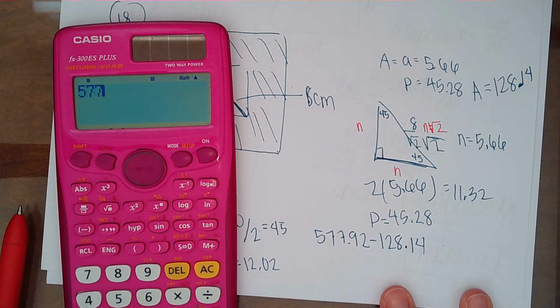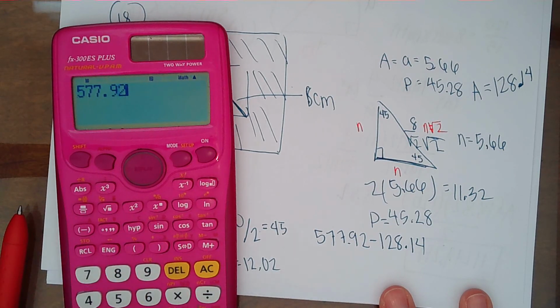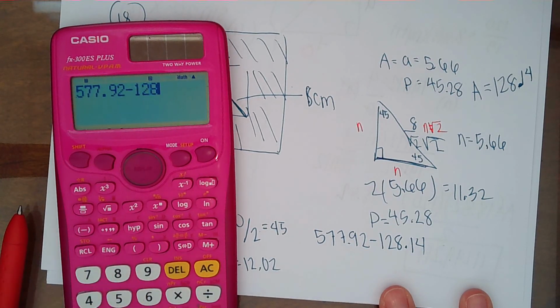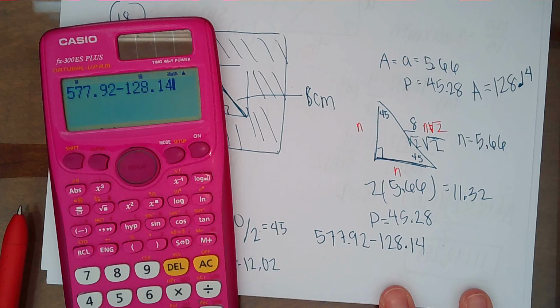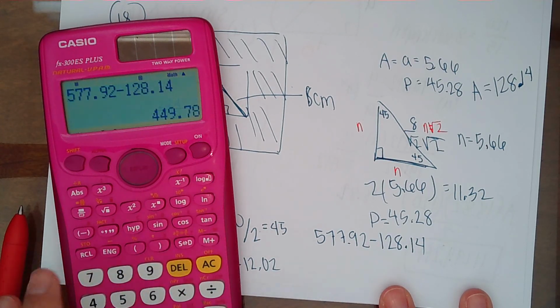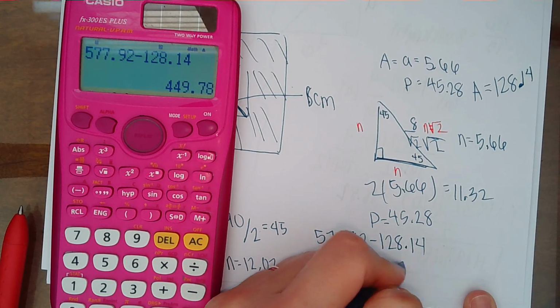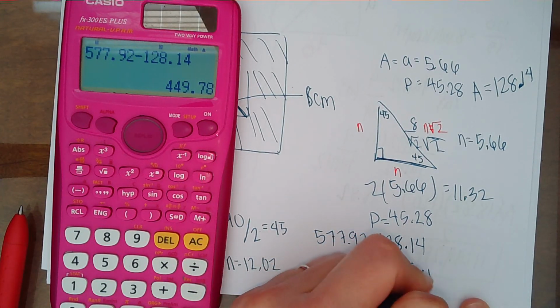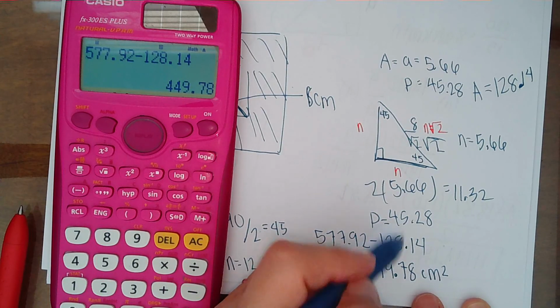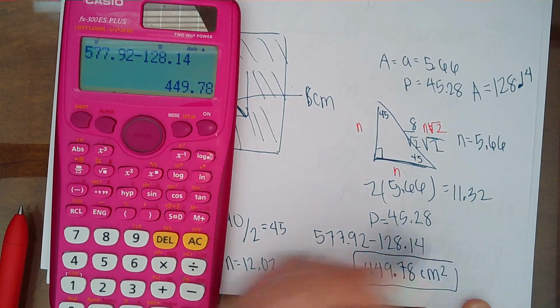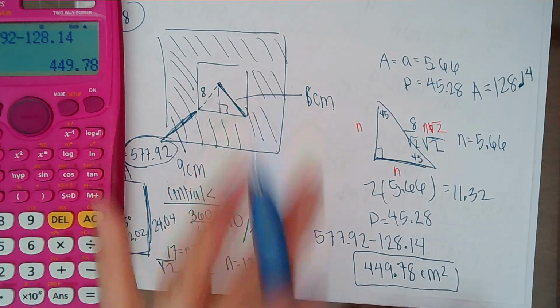Goodness. And you should end up with about 449.78 centimeters squared. That would be the area of your shaded region right there.